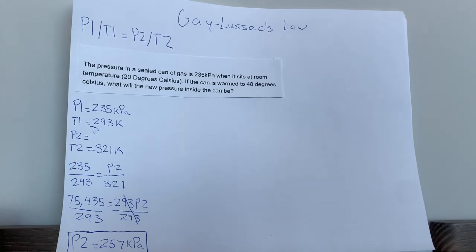We can then cross multiply and get 75,435 equal to 293 times P2. Now we can divide both sides by 293, leaving P2 by itself. Now we have 75,435 divided by 293, giving us 257. So our final answer will be P2 equals 257 kilopascals.